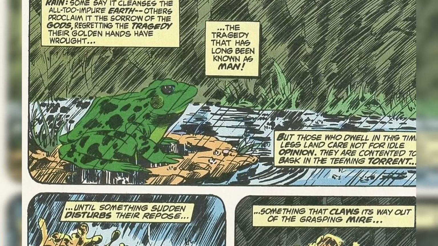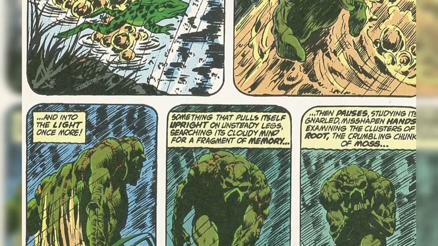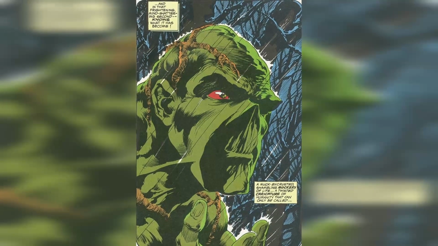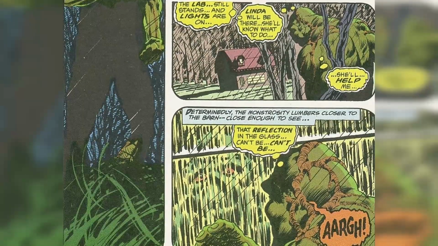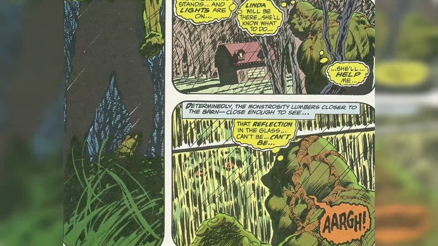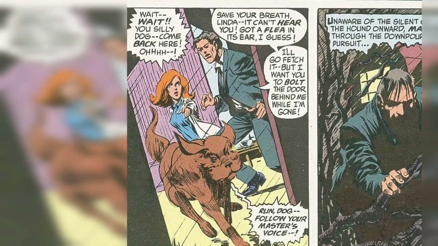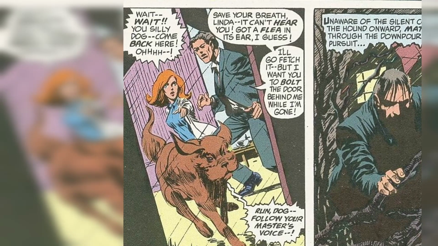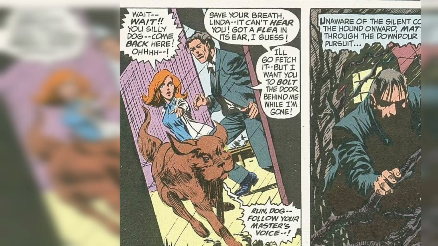Something starts coming out of the swamp, a creature who slowly gains consciousness. This panel right here is just awesome. Look at how cool Swamp Thing looks here. Swamp Thing tries to go inside the lab to get Linda's help, but upon catching his reflection, he decides not to. This really isn't important, but Cable says the dog can't hear Linda because he probably has a flea in its ear. I don't know if this is just a saying of the time, but I am thoroughly confused.